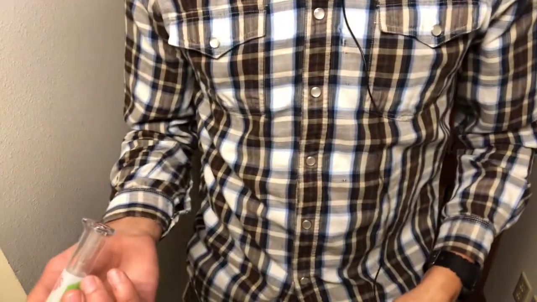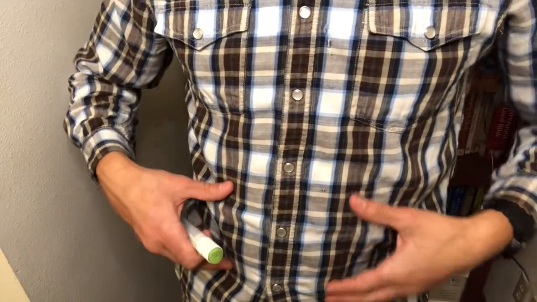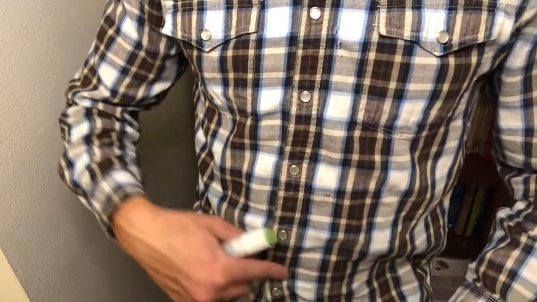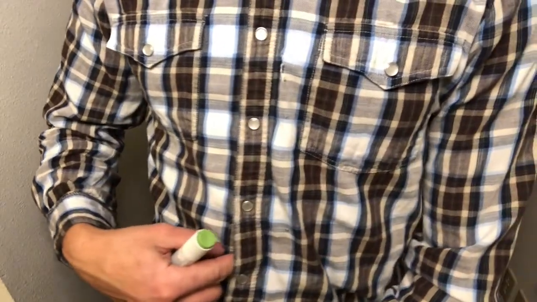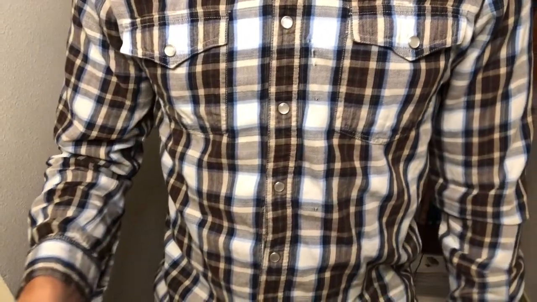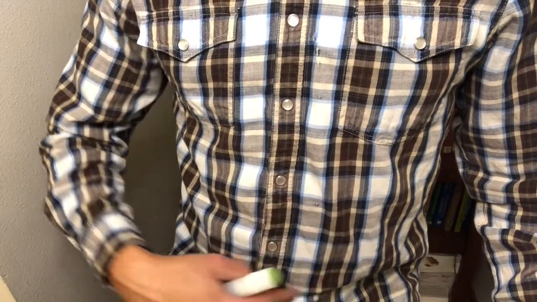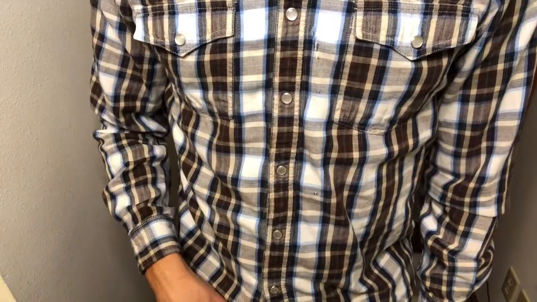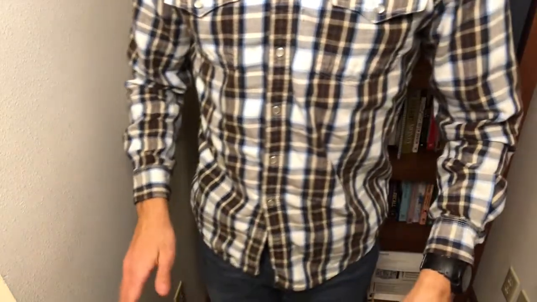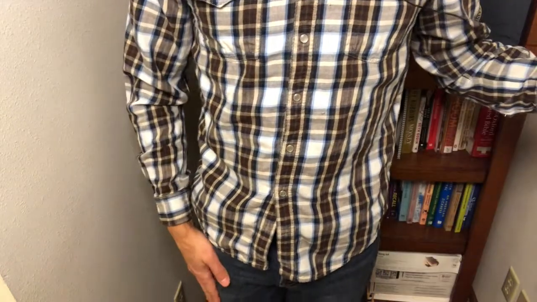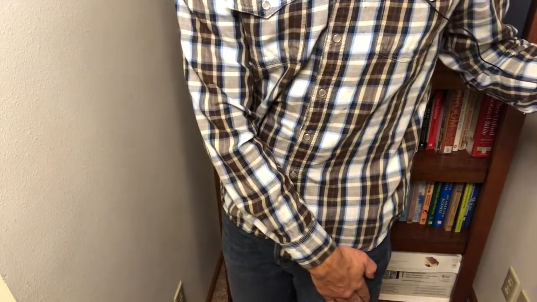The most common place, honestly, is going to be the abdominal region. So anywhere around the belly button is going to be an okay place to inject. So anywhere in this area. Another place that you can inject are the thighs, here and here.